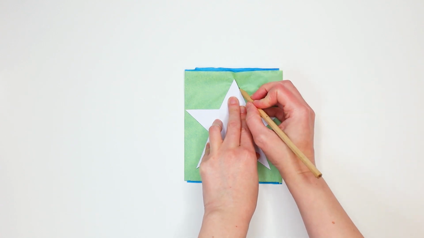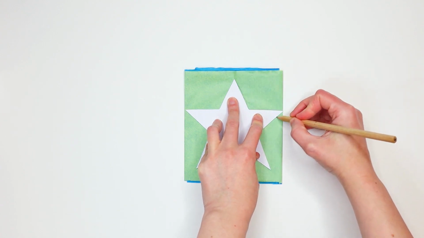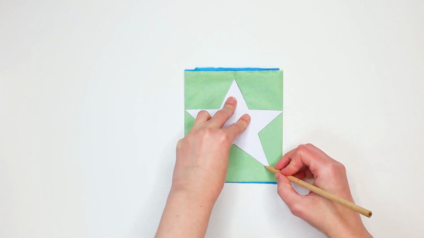To make this easier, I actually made a template of a star shape first, and then I drew round that and I cut it out with my scissors.